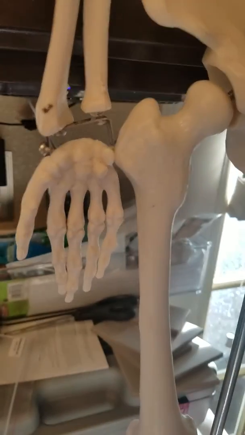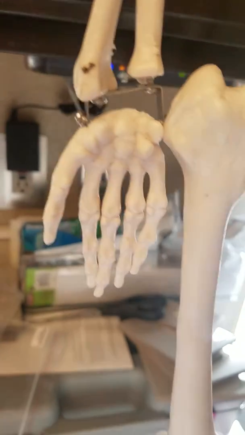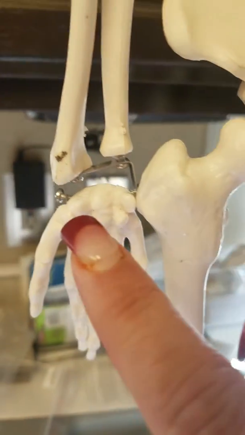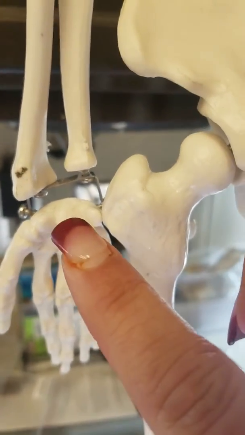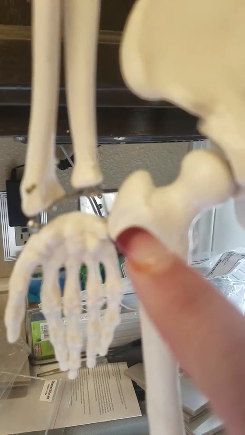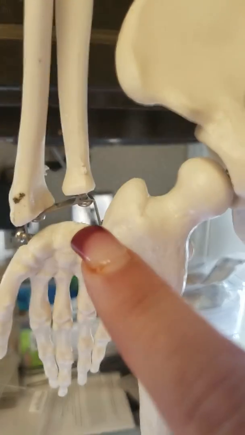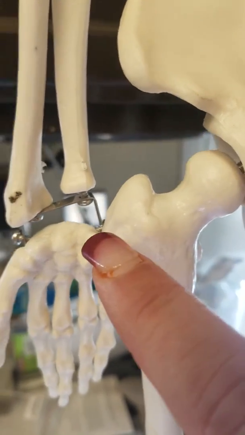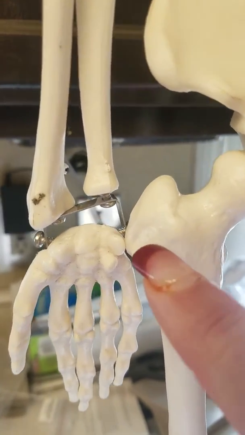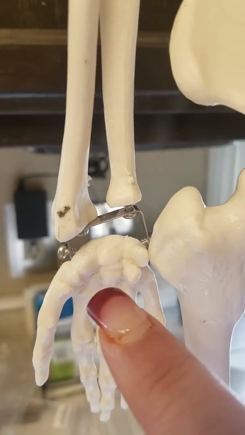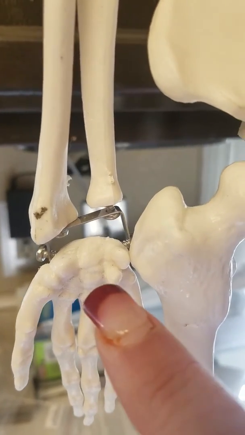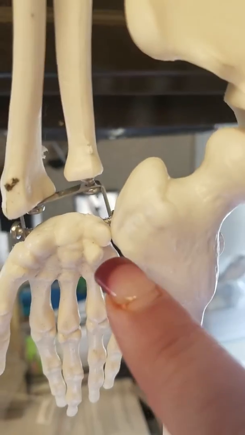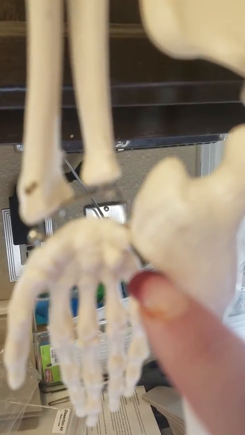Now to the carpus, this is the bones of the wrist. We have the scaphoid, the lunate, triquetral, pisiform, and that's the proximal row. Then trapezium, trapezoid, capitate, and hamate.